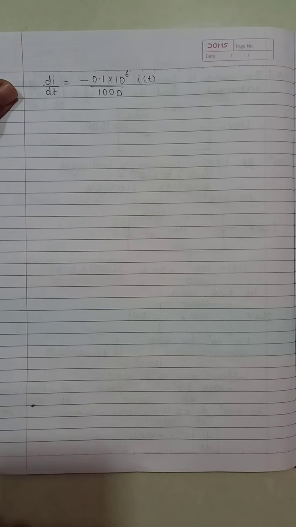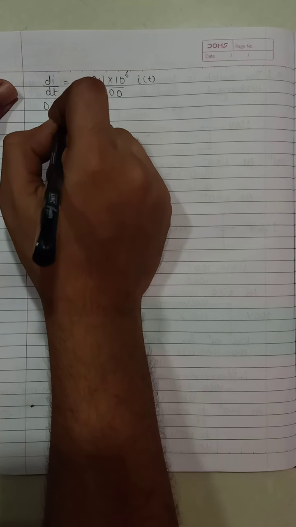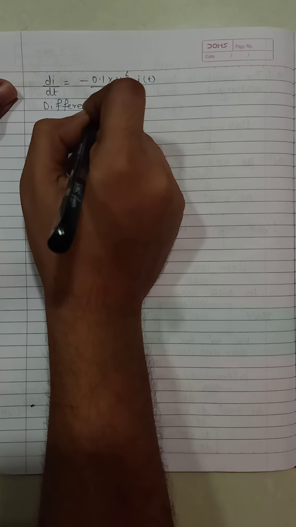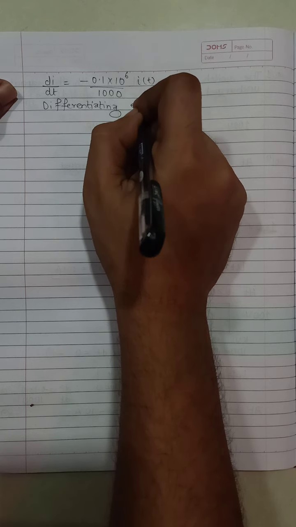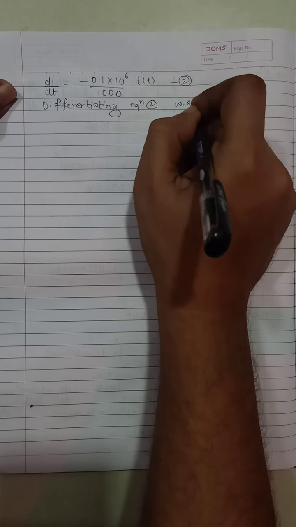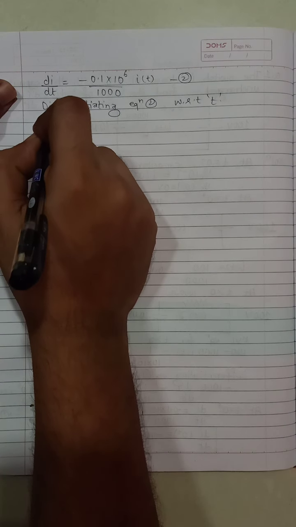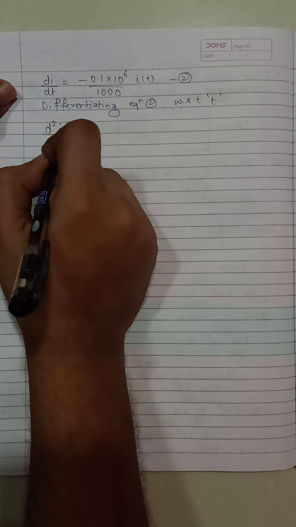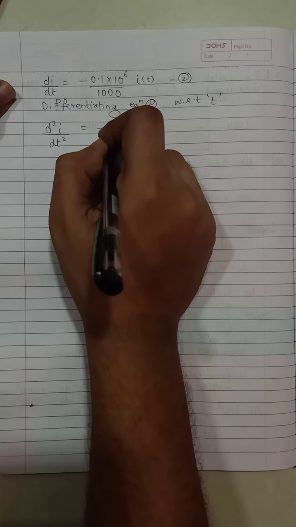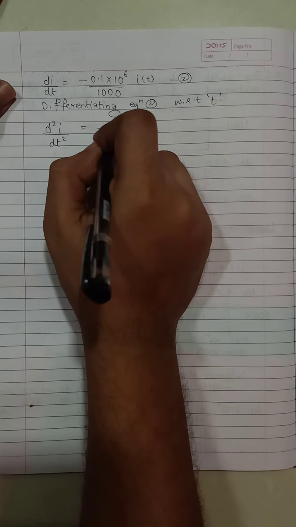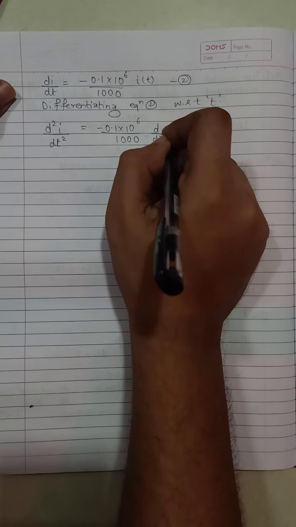Differentiating equation 2 with respect to t, it will give me d square i by dt square equal to minus 0.1 into 10 raised to 6 upon 1000 into di by dt.